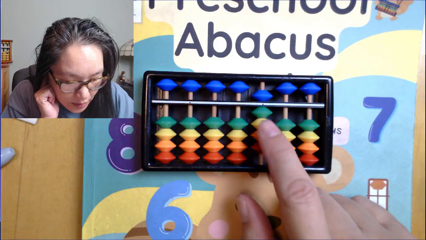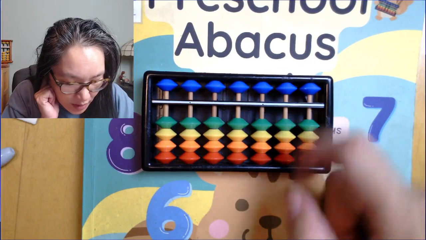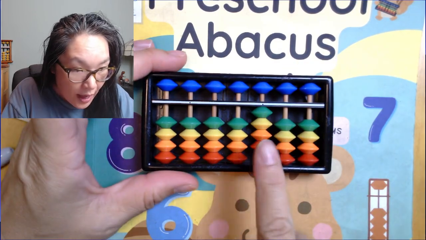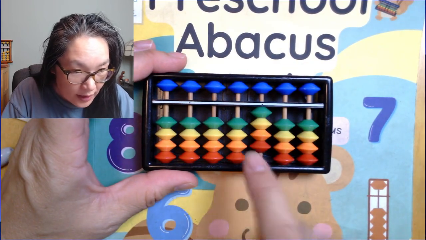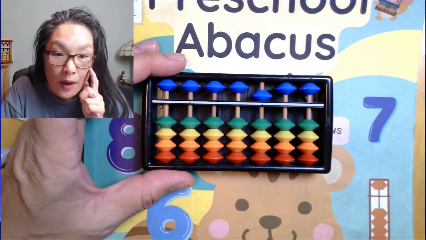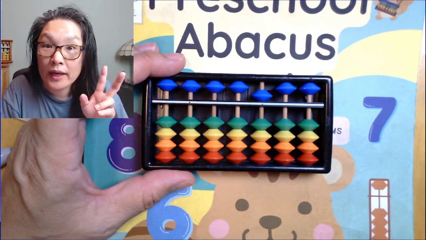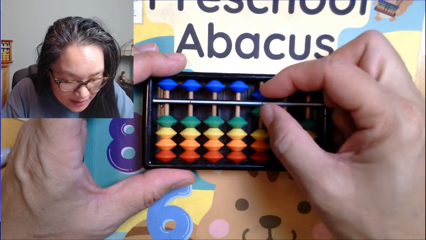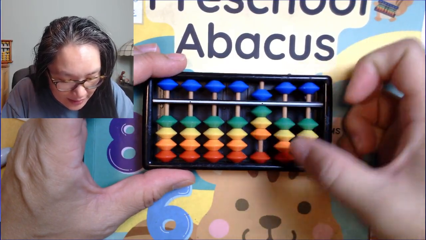So, when we read the abacus, we are going to be doing 1, 2, 3, 4. After 4, we have 5. 5 is going to be the top bead, and always the top bead no matter what. Forever and ever. It will always be the top bead. So we have 5, 6, 7, 8, 9.